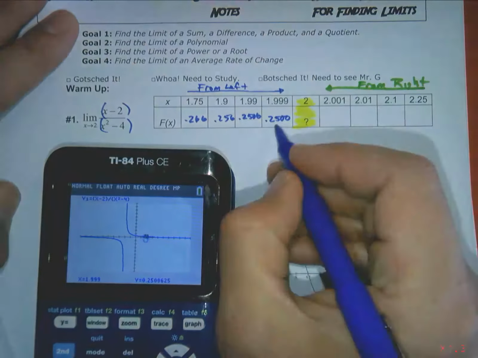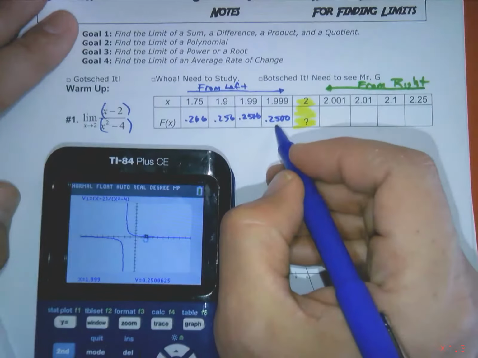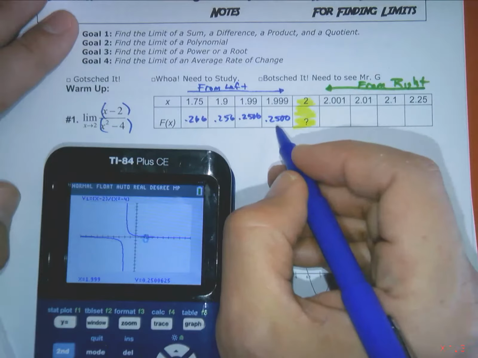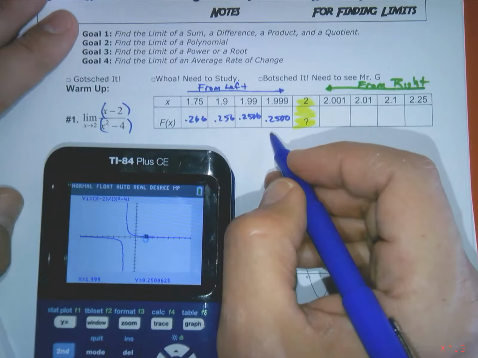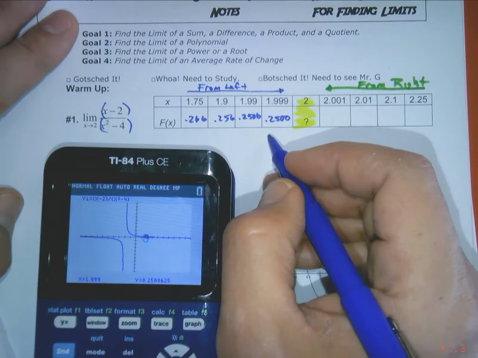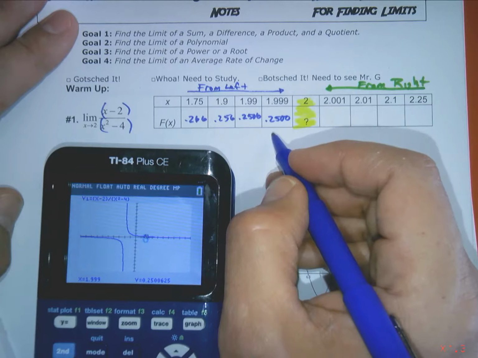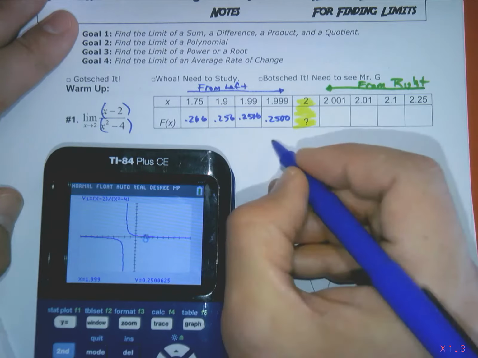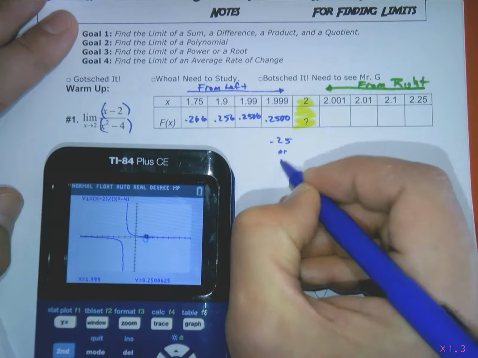Well, if I look at that number and round it, approximately where am I going? What is it getting closer and closer to? 0.2500 rounded is just 0.25, or about 1/4.